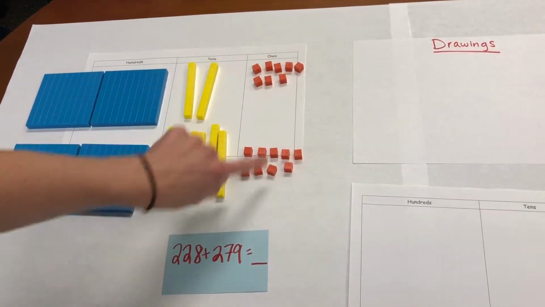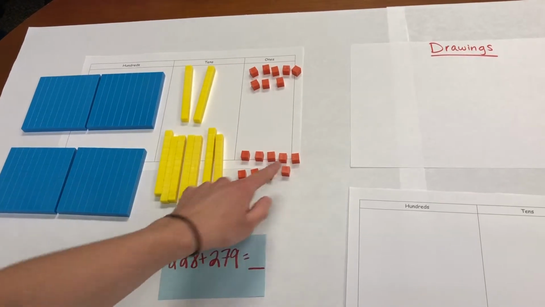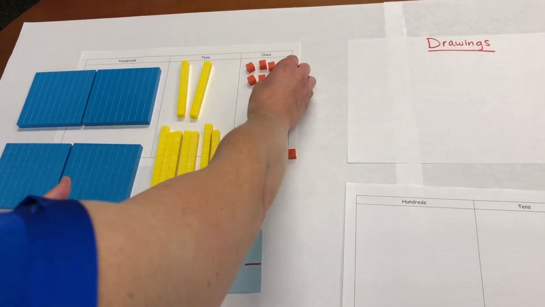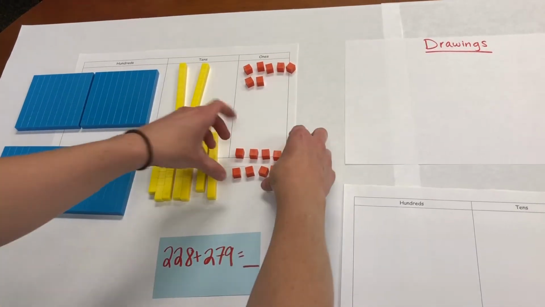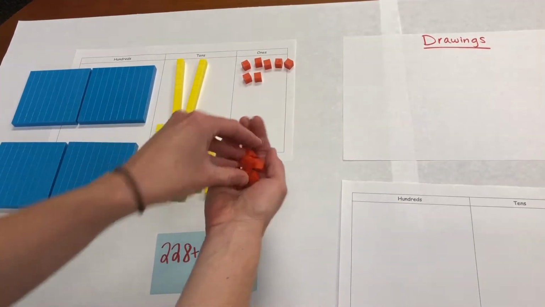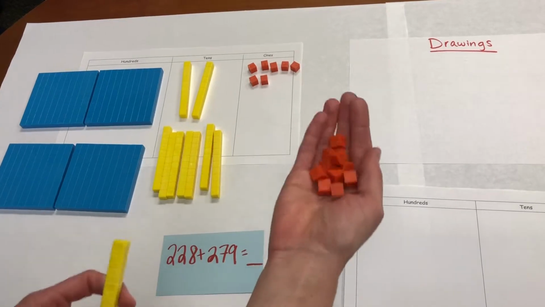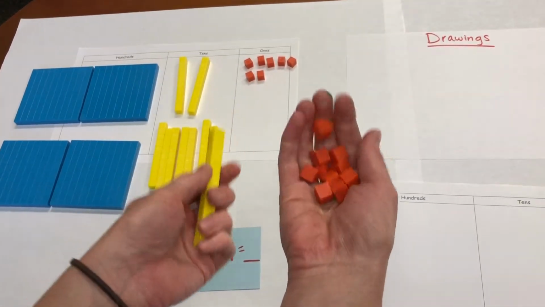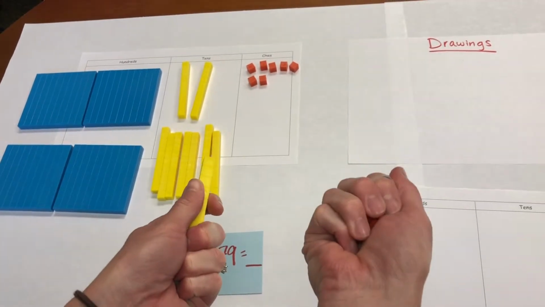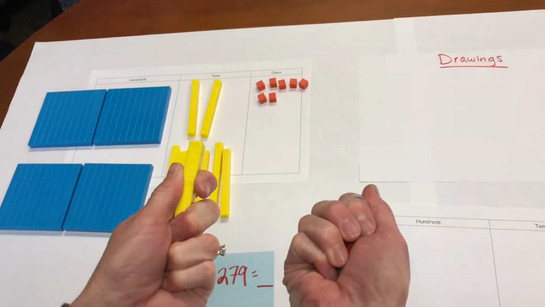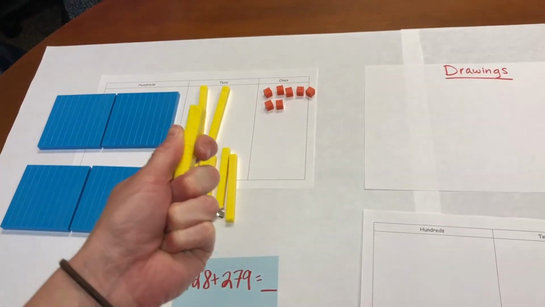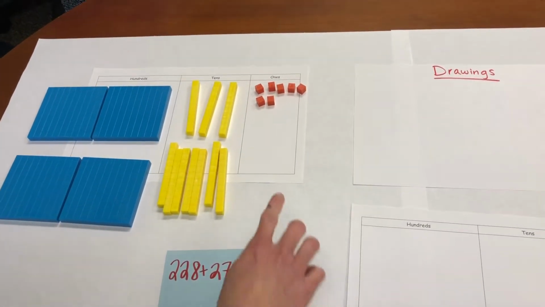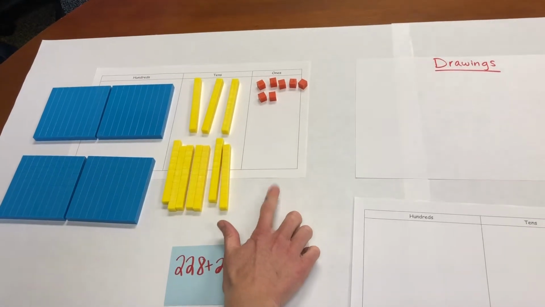And I'm going to look in this column first. I see that I am over 10. So for my purposes, I'm going to complete a 10 frame, and I'm going to exchange 10 ones for a 10 rod. So if I look at having students even hold the 10 ones and hold the 1 rod for an equal value, then I can pull away the 10 ones and add the extra 10. So once I've done that, I see that I have 7 ones left.